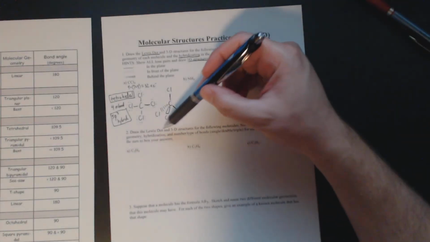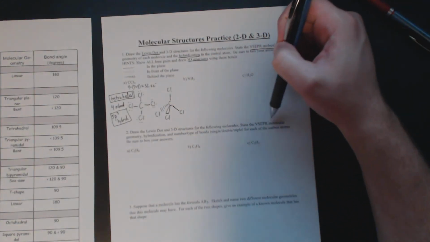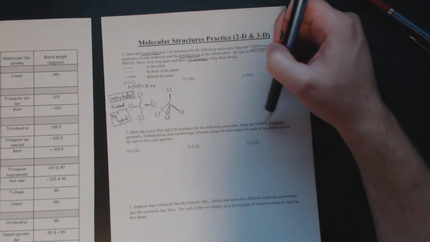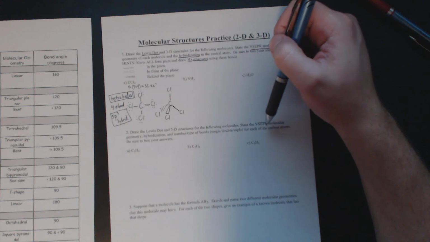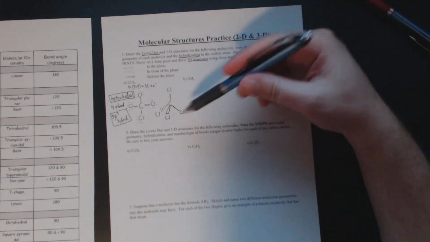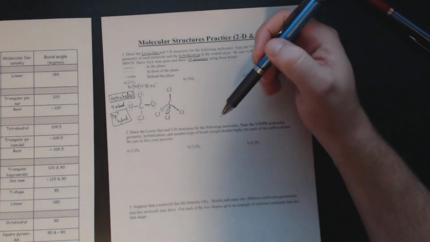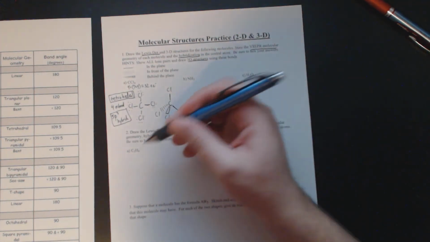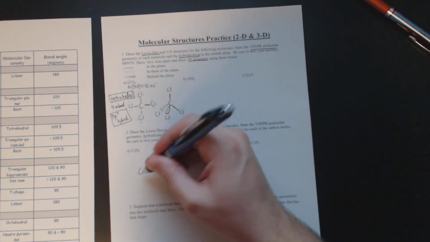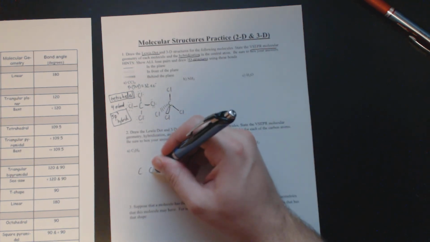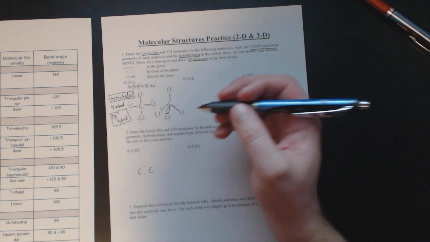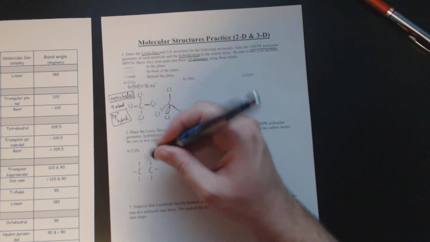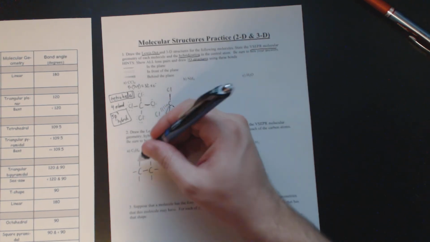For down here, it says draw Lewis dot and 3D structures for the following molecules. State best for molecular geometry, hybridization, number and type of bonds, single, double, triple, for each of the carbon atoms. Okay, so this is pretty much the same thing, except you're going to have a slightly different structure. You got 2 C's, 6 H's. So this one is going to be the carbons in the center, and then 6 H's around it. Okay, so 1, 2, 3, 4, 5, 6 H's, carbons in the center.